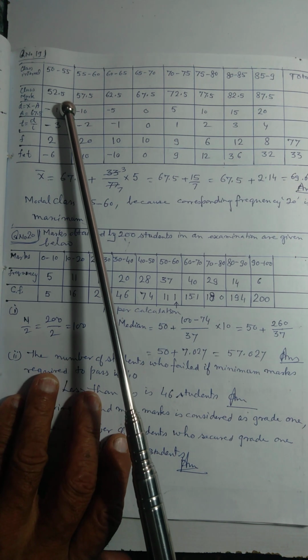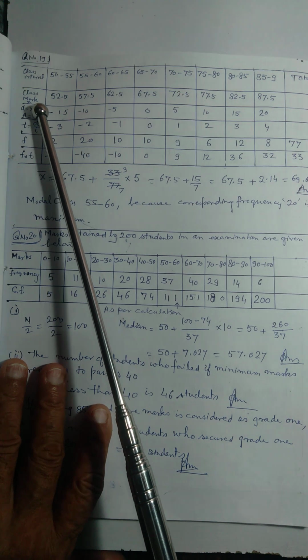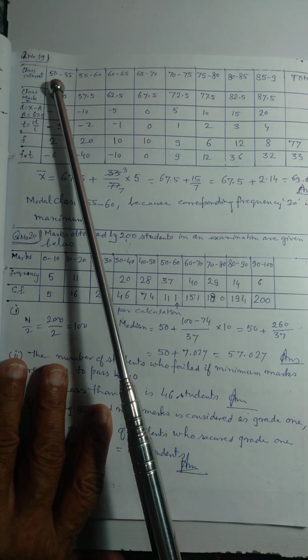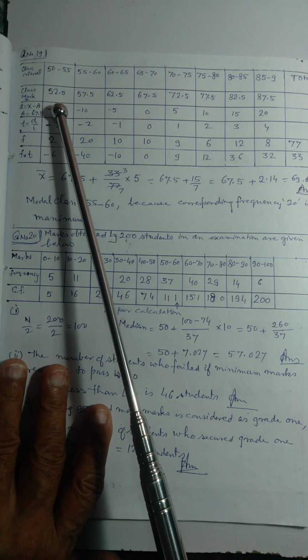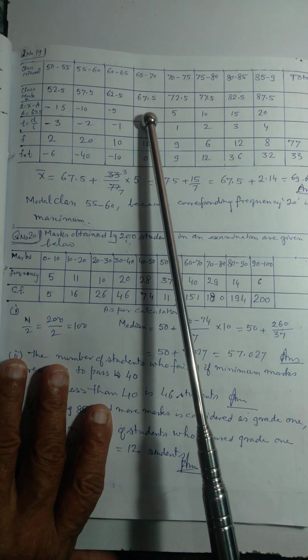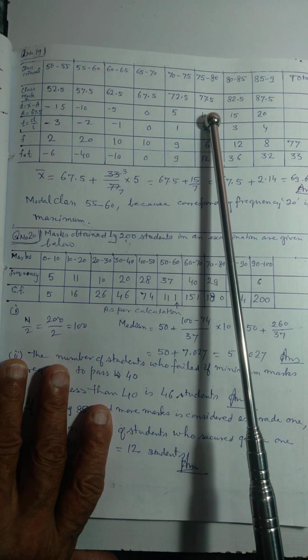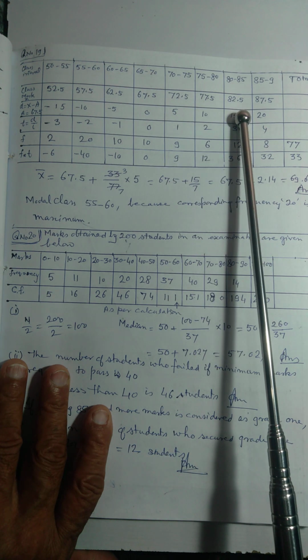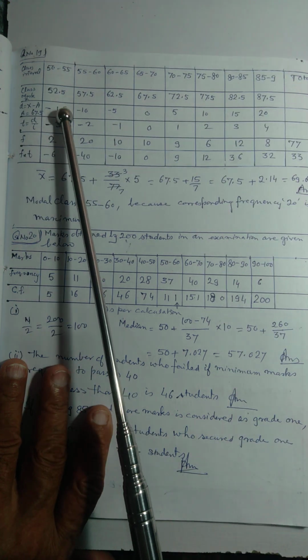Here you see, for 50 to 55, the class mark, what will be its class mark? 50 plus 55, divided by 2, that is 52.5. Here 57.5, 62.5, 67.5, 72.5, 77.5, 82.5, 87.5. These are the class marks, means mid values.